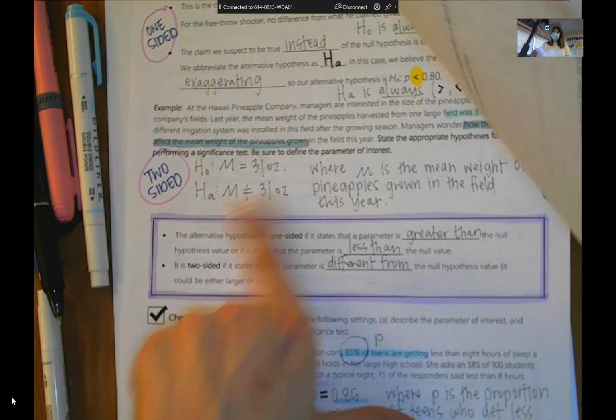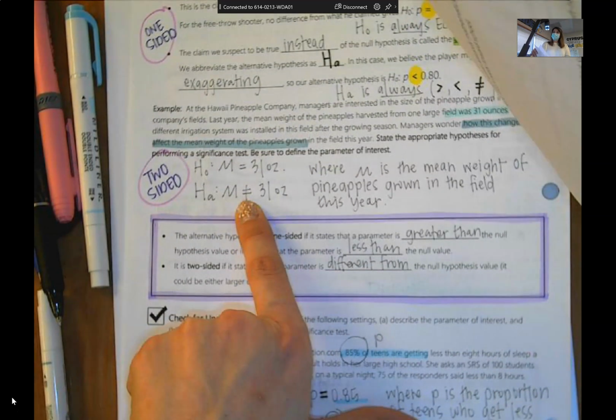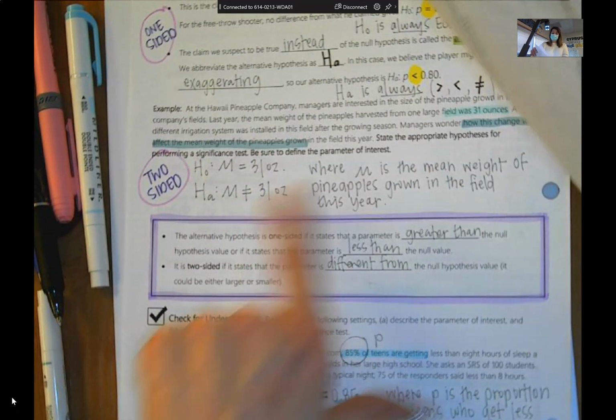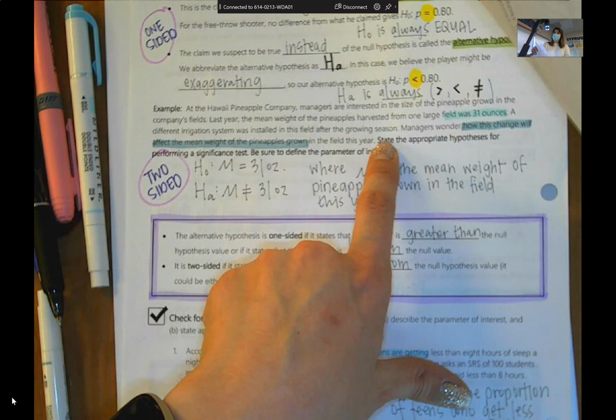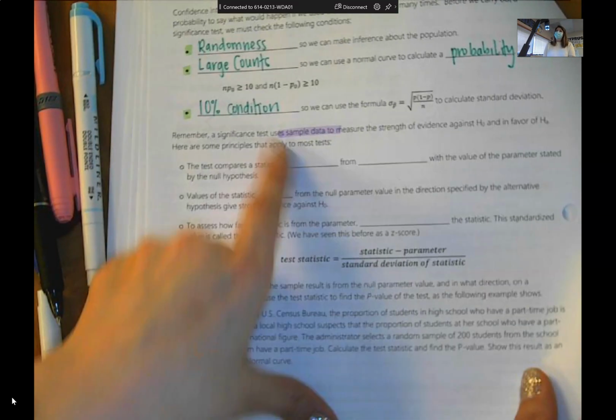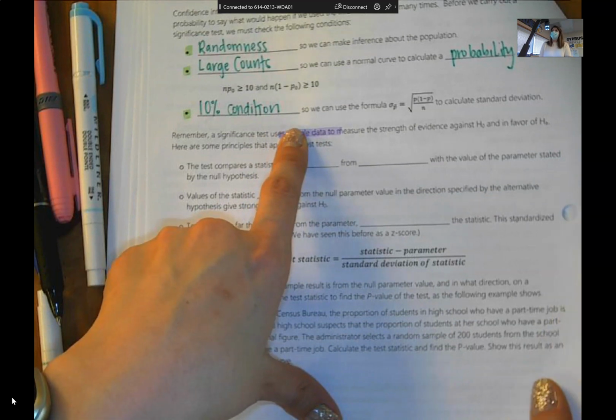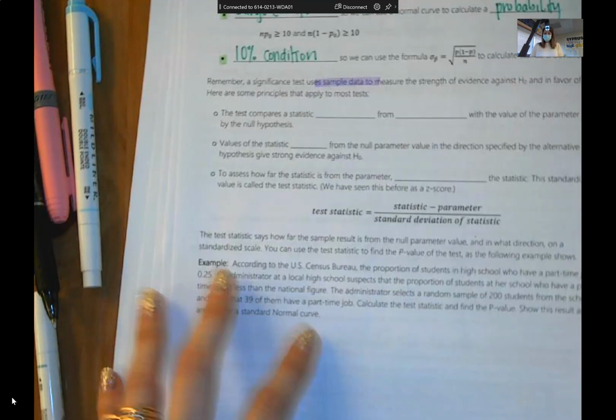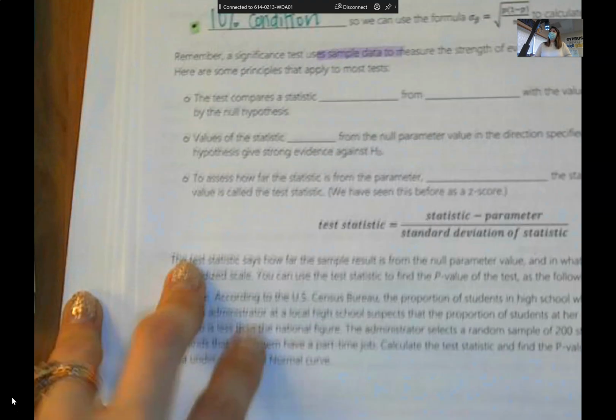We would not be able to actually carry out this test unless they took a sample of these new pineapples and weighed them. So we can only do a significance test if we have sample data. We use that to find a test statistic.